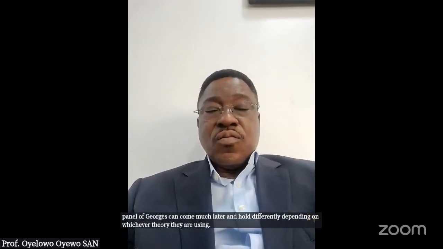So a school of thought can come and hold, another panel of judges can come much later and hold differently, depending on whichever theory they are using. So the basic difference between the purposive and the liberal approach, the major one, is that the liberal stays within the constitutional provisions, but the purposive approach goes outside the constitutional provisions.